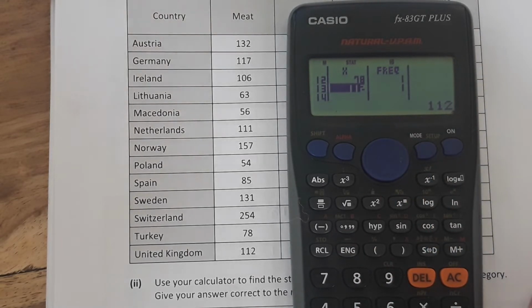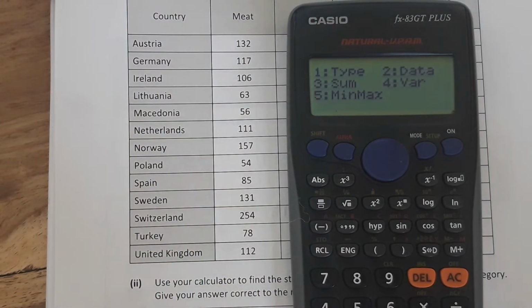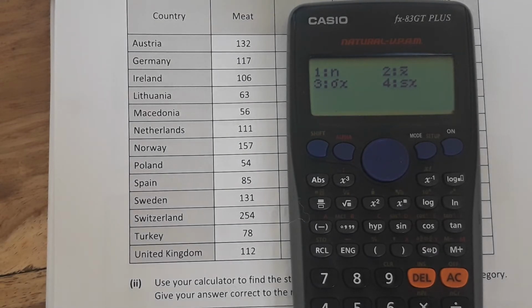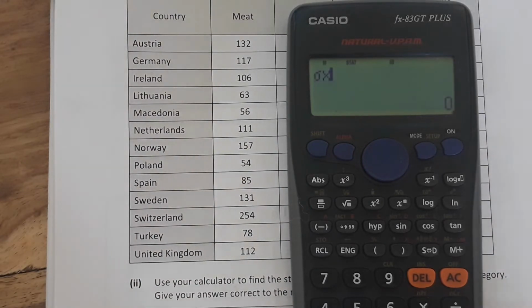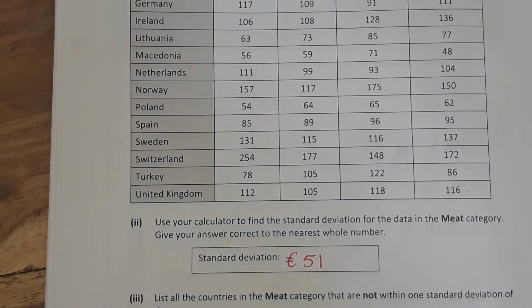Okay, so when you have them all entered, you want to store them in the memory of your calculator. You press AC. Now you want to press Shift and 1, to see what type of data we want. And we have variable data, 4. Then you want to get the standard deviation, which is represented by that weird sigma and an X. So you press 3. When you have that on your screen, press equals. 50.988, rounded to the nearest whole number, and you'll see that your standard deviation is 51 euros.